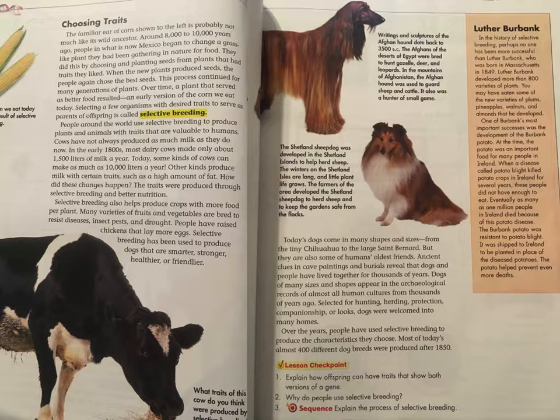Luther Burbank. In the history of selective breeding, perhaps no one has been more successful than Luther Burbank, who was born in Massachusetts in 1849. Luther Burbank developed more than 800 varieties of plants. You may have eaten some of the new varieties of plums, pineapples, walnuts, and almonds that he developed. One of Burbank's most important successes was the development of the Burbank potato.